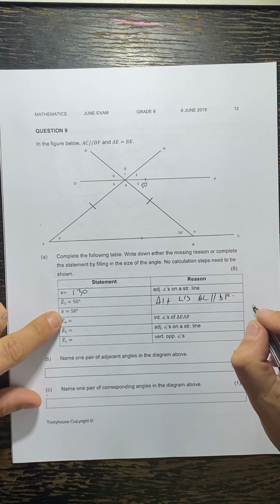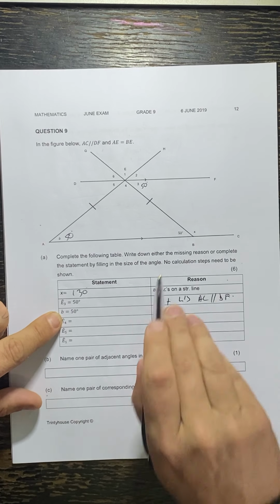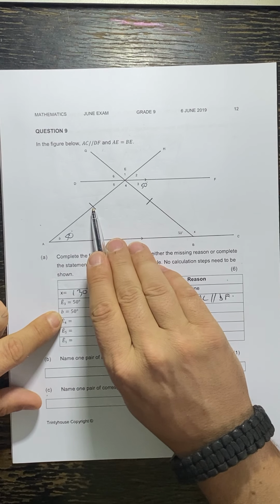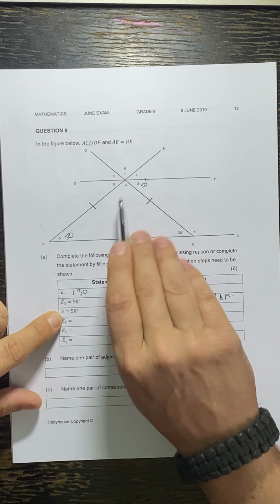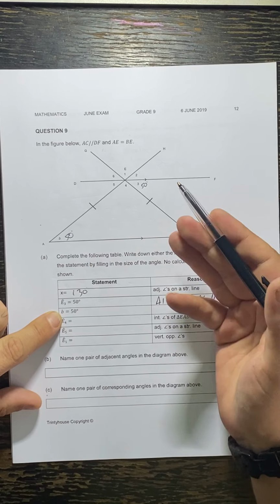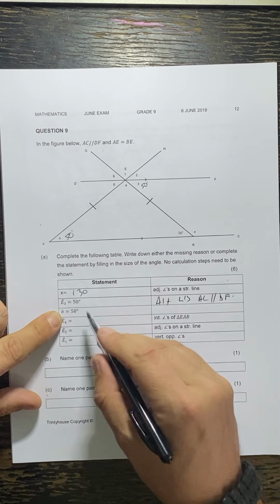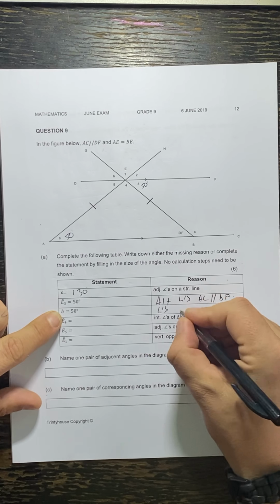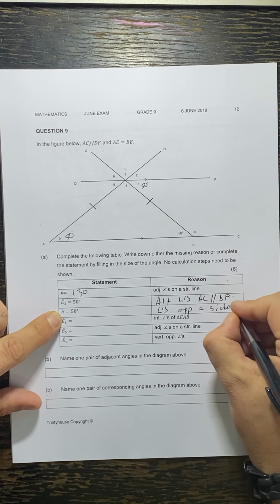They then go on to say that B is equal to 50. And we're missing the reason. And if you have a look here, we have this side is equal to this side. So this is an isosceles triangle. So remember, angles opposite equal sides are equal. So that's 50. That must be 50. So it is angles opposite equal sides.